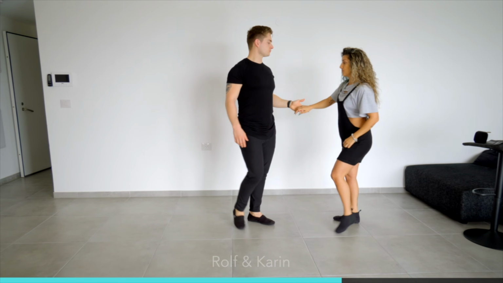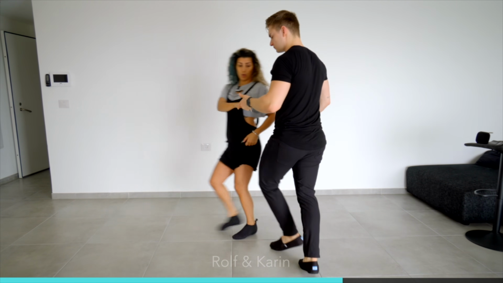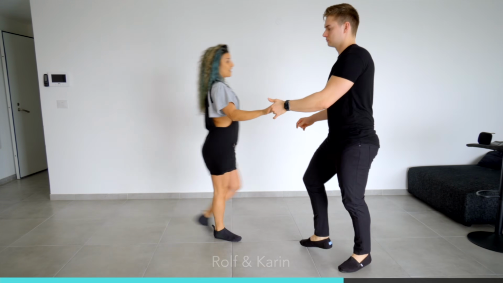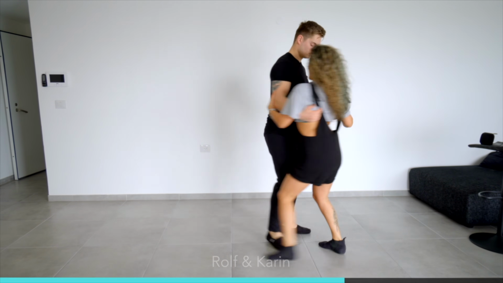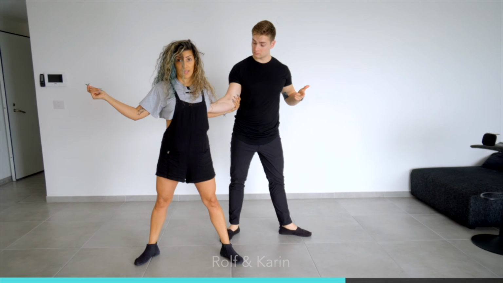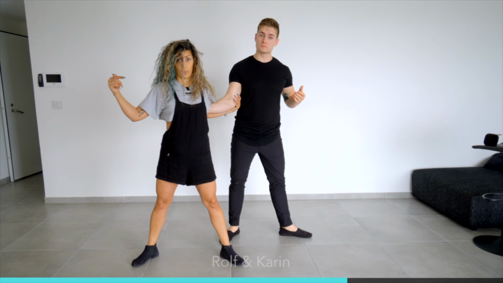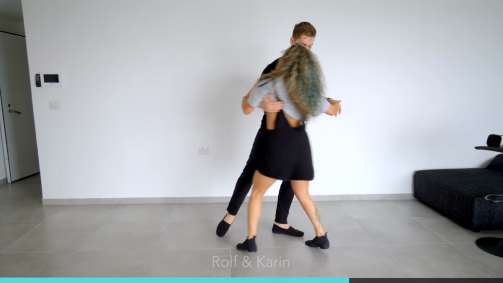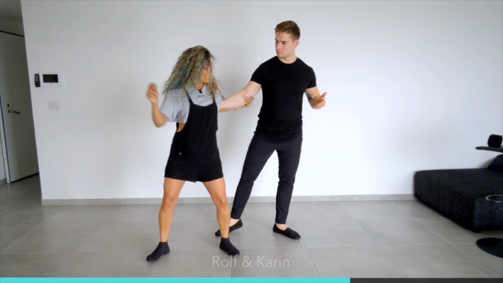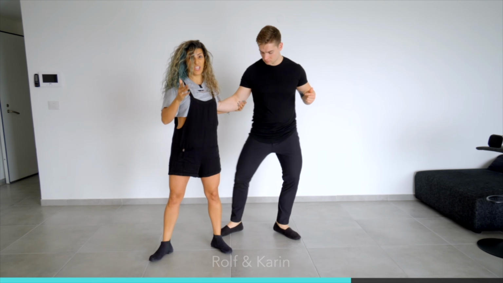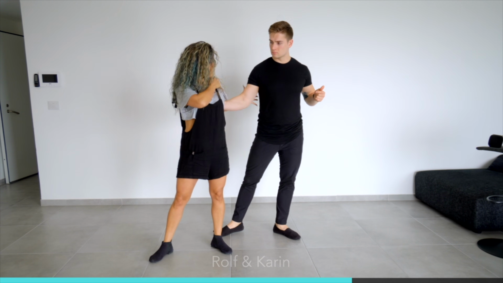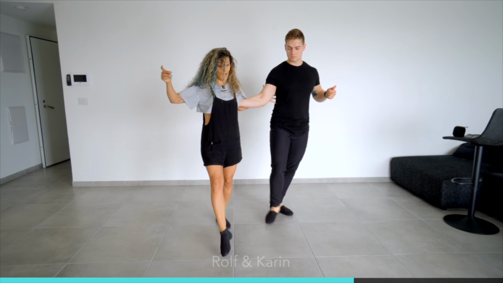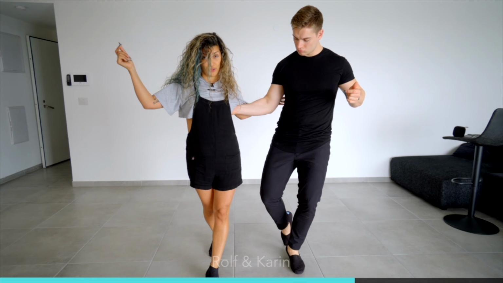Another example. 1, 2, 3, and 4, 5, 6, 7, 8, 1. I opened myself in the middle of whip. So I just left my right hand and I opened my body. From here, we can move together. Maybe we can walk together. I can push my leader a bit forward and we can maybe walk together.